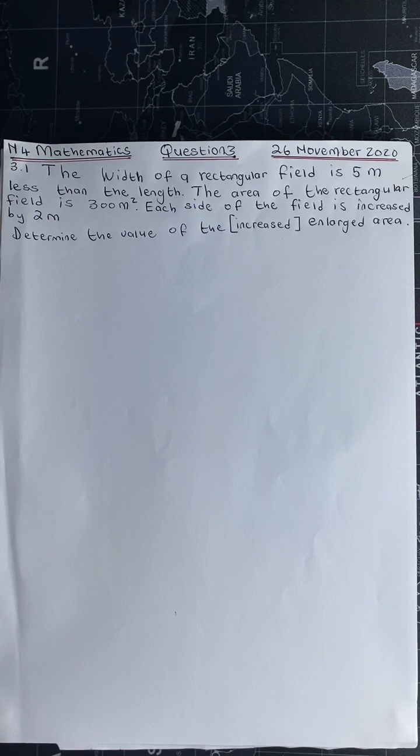Question 3.1, the width of a rectangular field is 5 meters less than the length. The area of the rectangular field is 300 meters squared. Each side of the field is increased by 2 meters. Determine the value of the increased or enlarged area.